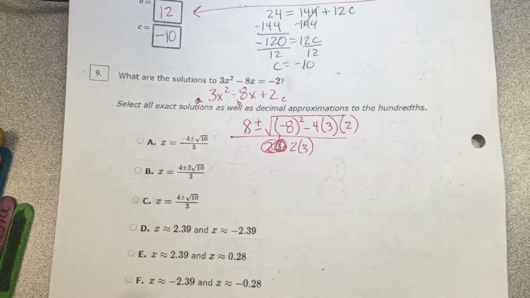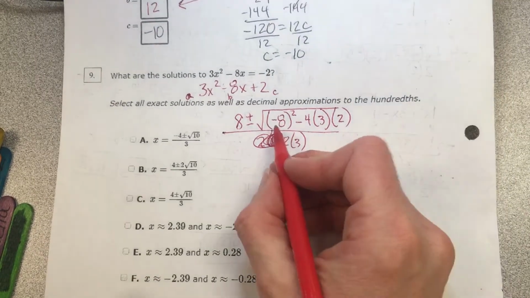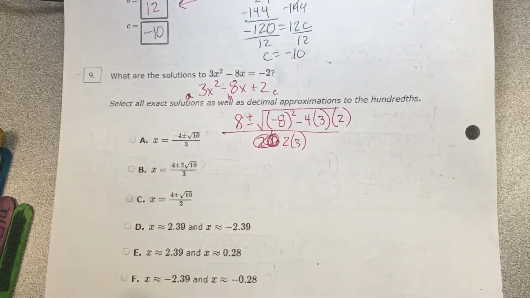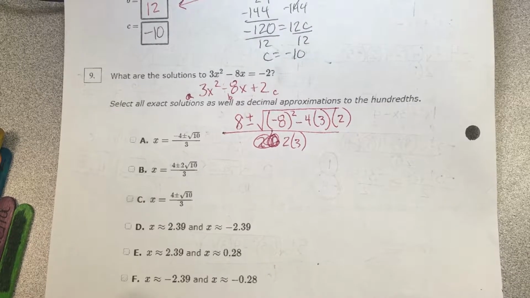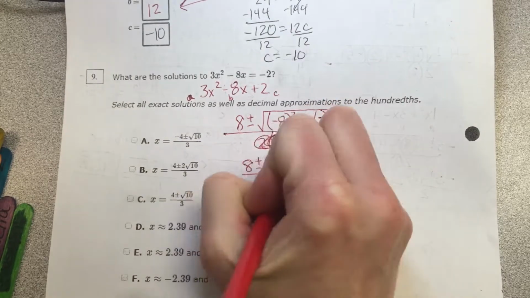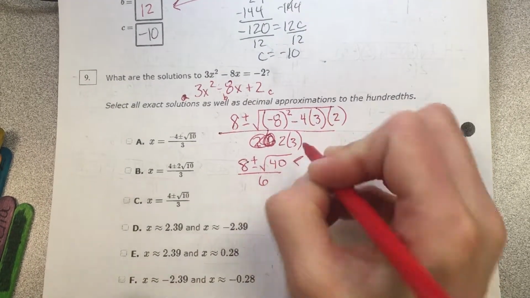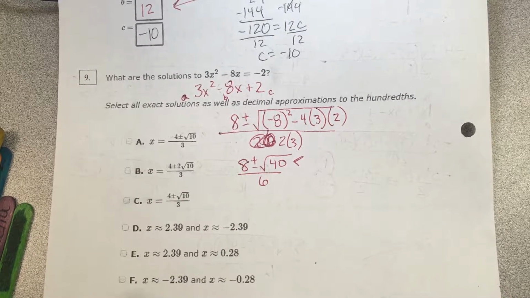Good. I wrote that. 2 times 3, which is 6. Yes, you may go ahead and write 6. You're absolutely welcome to do that. Okay? All right. Type in your underneath the square root, somebody. Anybody already done it? 40. What is it? 40. Okay, so square root of 40 over 6. All right, if you type in the square root of 40 in your calculator, is it perfect? No. So you break it down.